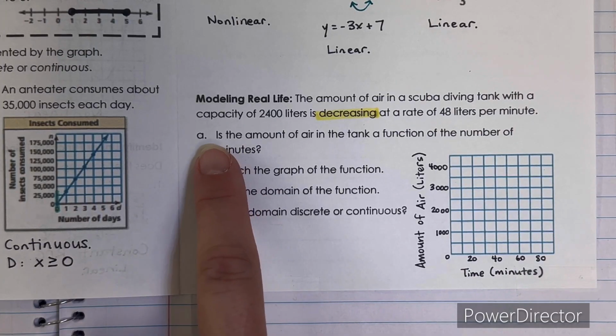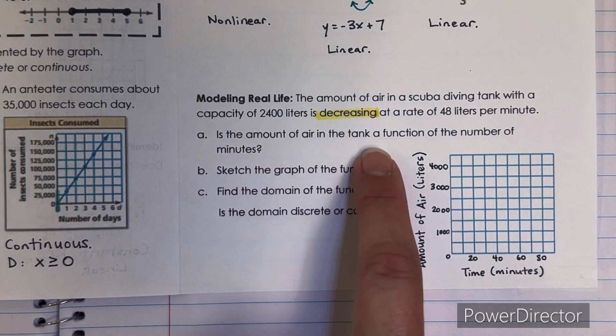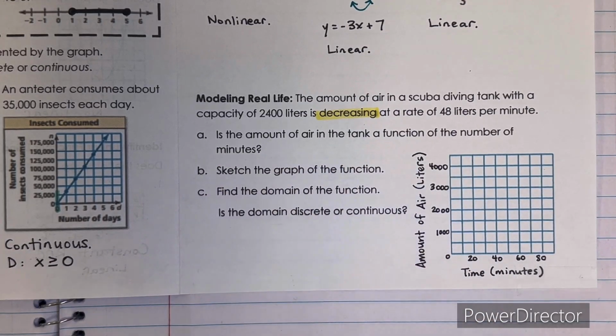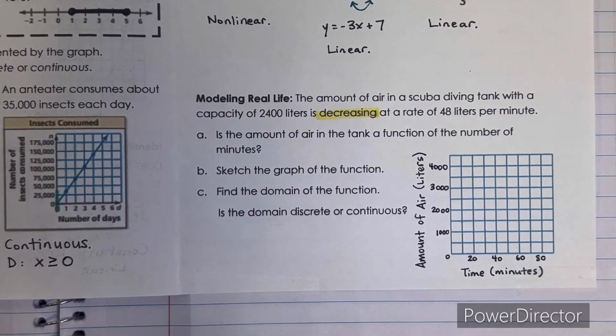And so here's part A. It says, is the amount of air in the tank a function of the number of minutes? So before we can answer this question, we have to be able to write an equation for this given scenario. So I'm going to think about slope-intercept form. So y equals mx plus b.